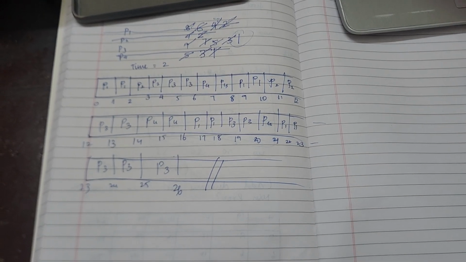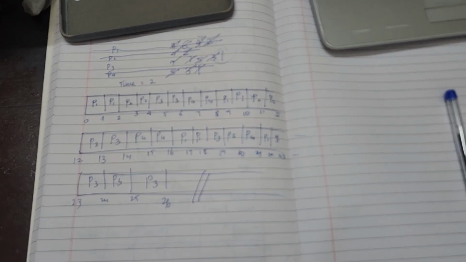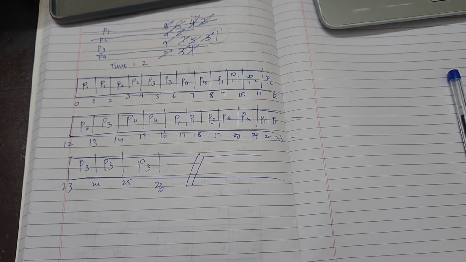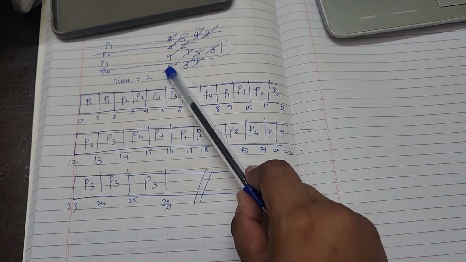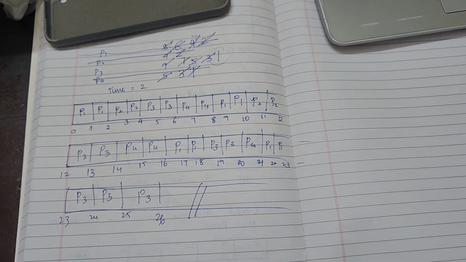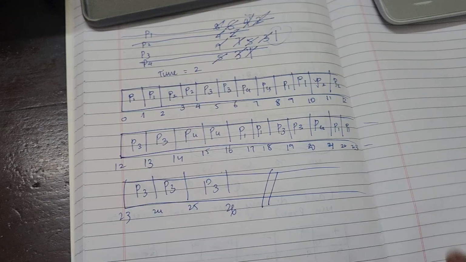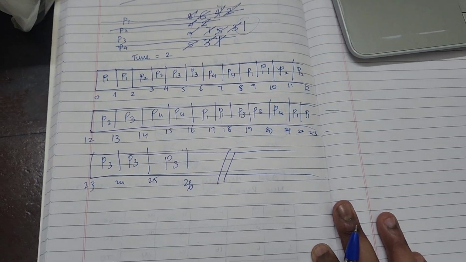And one more thing I would like to draw your attention to is how exactly we compute the wait time. Because this is a preemptive scheduling algorithm, the wait time is not just the time between entering the queue and entering the Gantt chart, right? So for example, I'll teach you to compute the wait time for one process, and I hope you will be able to extend the same for the rest.